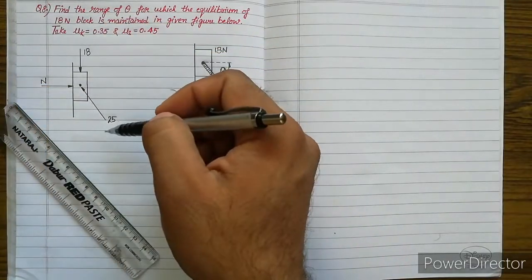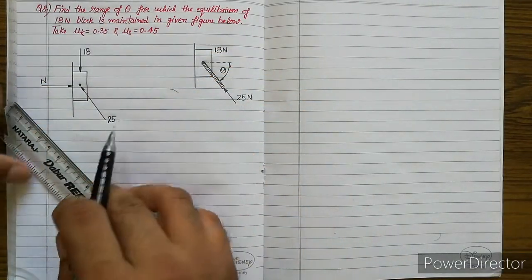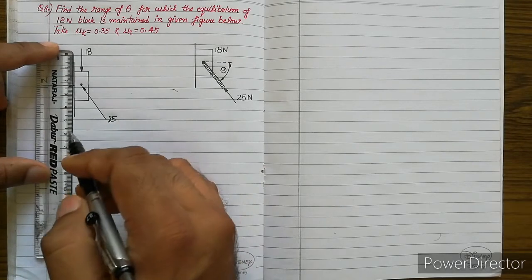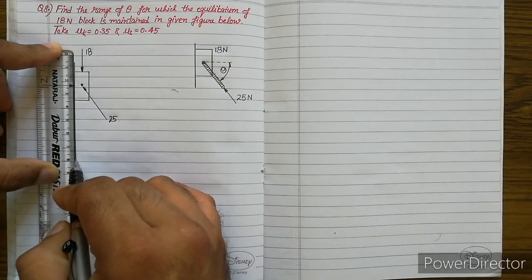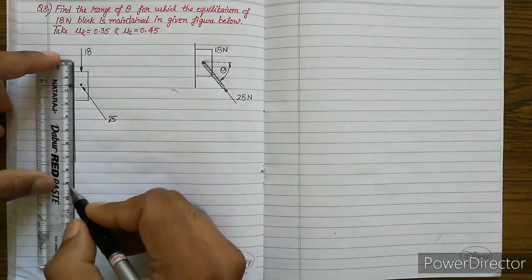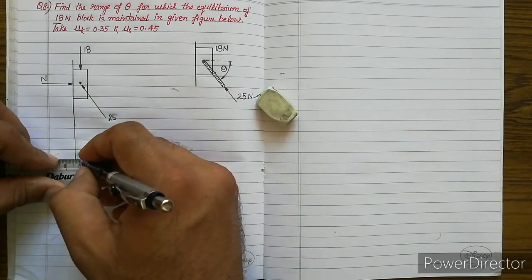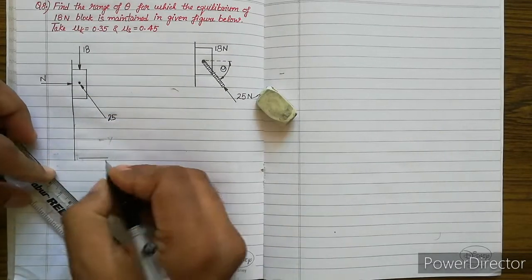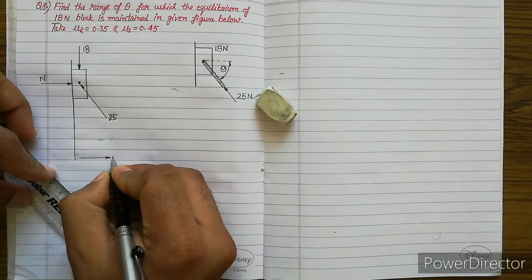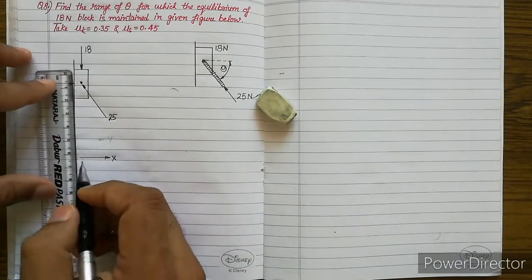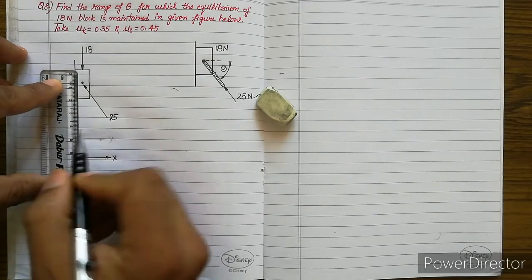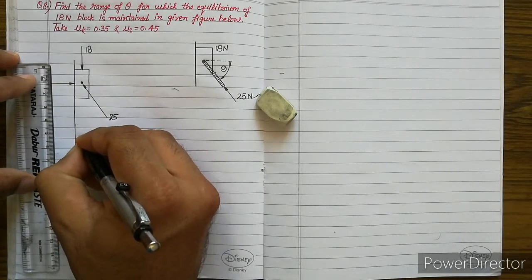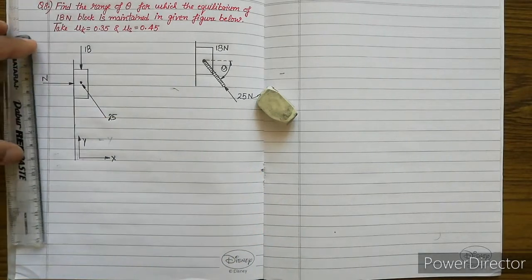So first of all we have to consider the x-axis and y-axis for the surface. Now in this case we have a vertical surface given. So let us show the axes. Let us say the x-axis is normal to the surface, and the y-axis is along the surface. So two axes we have to choose.